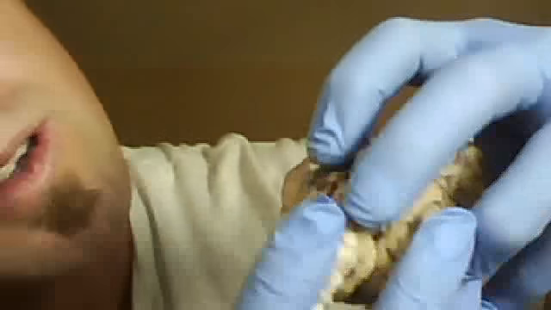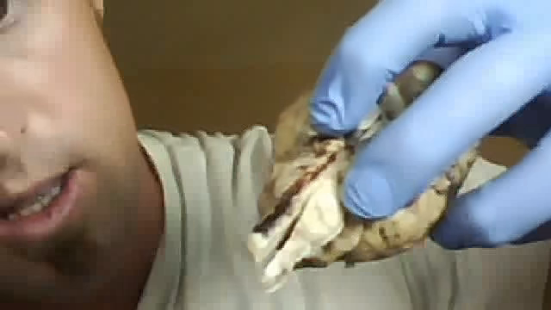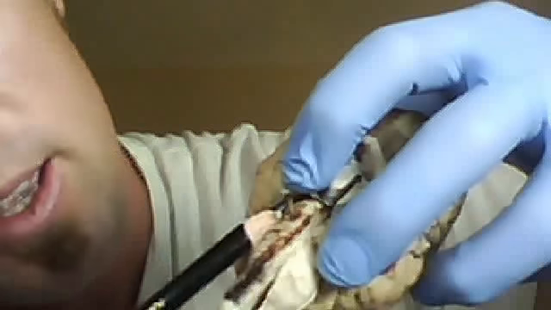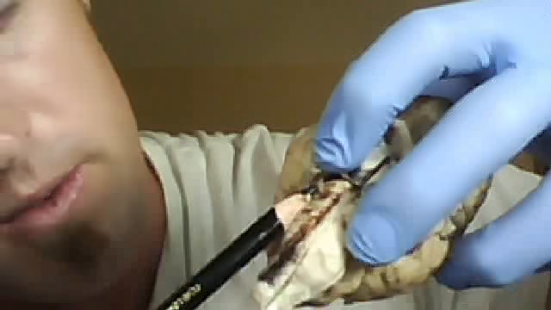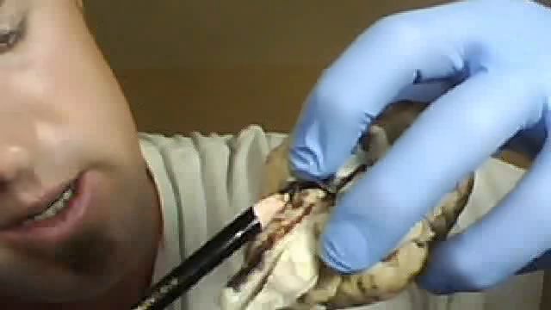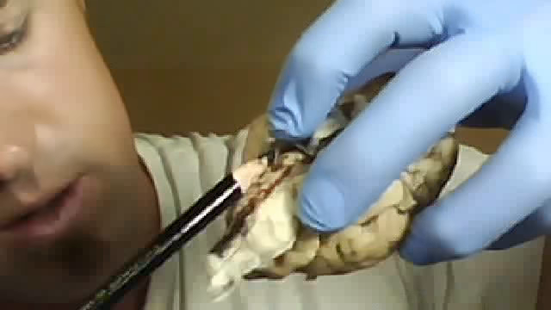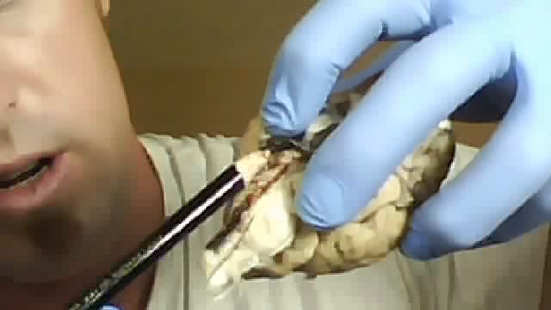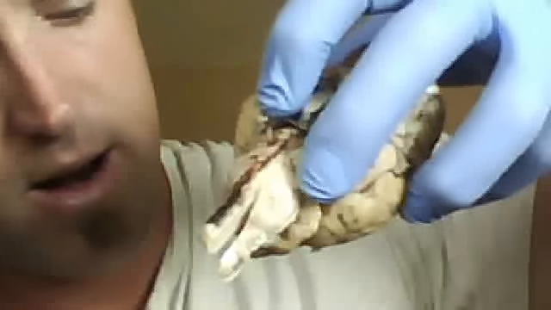Try to point out some of the nerves. Anterior to the cerebellum, right there, is the trigeminal nerve. Anterior to that is the oculomotor, trochlear and abducens nerves in there.